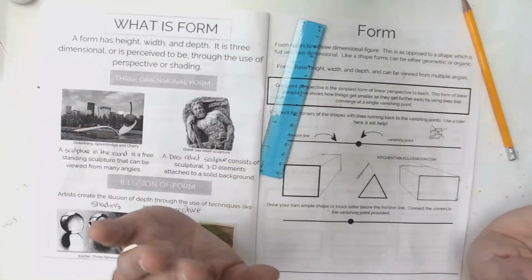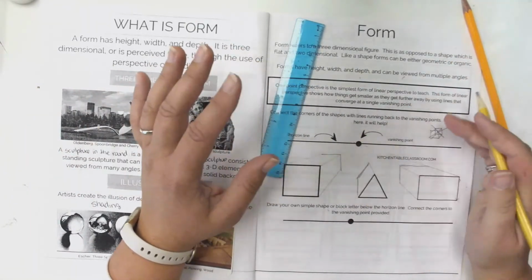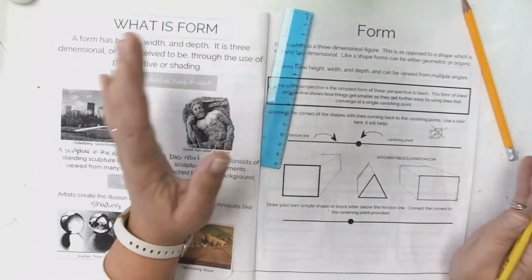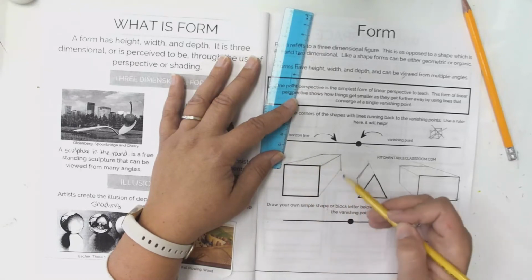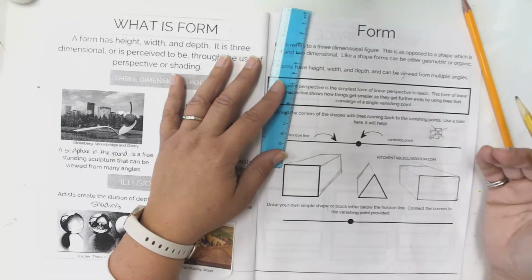Okay, so I'm going to show you a trick. Here, this helps us determine to see the sides. This can be difficult, but if we make our lines go back to the vanishing point and we just copy the front edge to the back, we'll be able to do this.